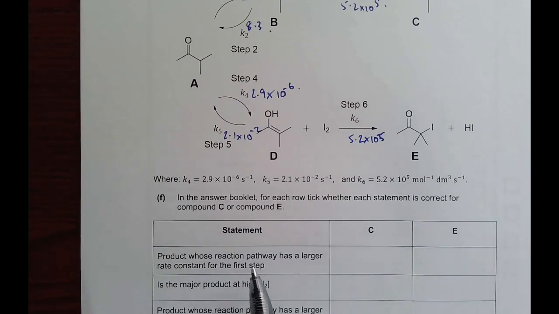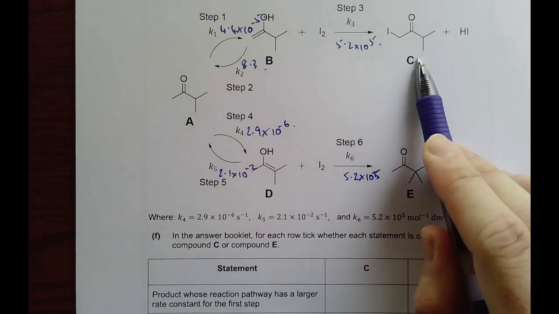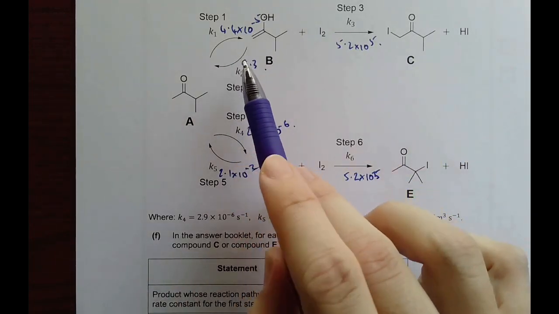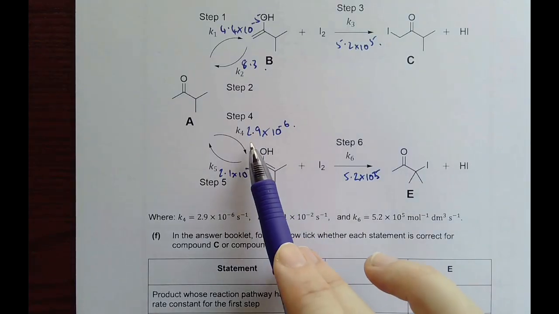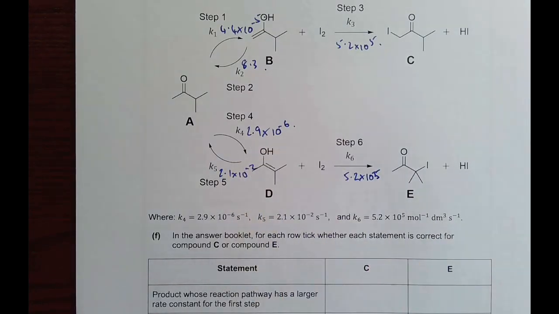So we have to choose between C and E for which statement is true for which one. The product whose reaction pathway has a larger rate constant for the first step. So C or E? Well, for the first step, for C, the rate constant is 4.4 times 10 to the minus 5. For E, it's 2.9 times 10 to the minus 6. So C is the correct answer.